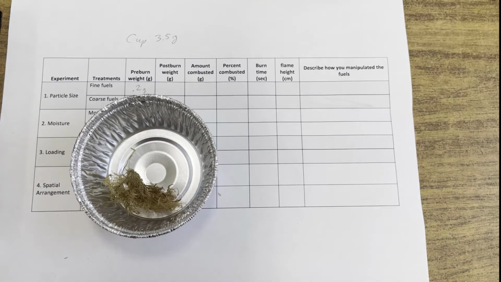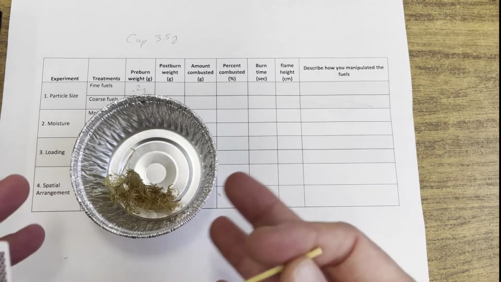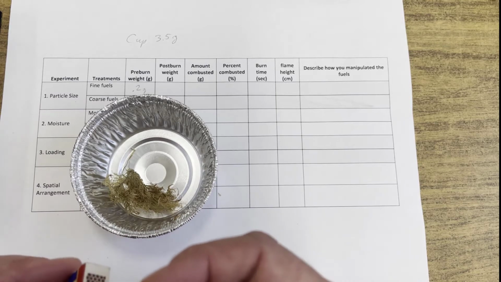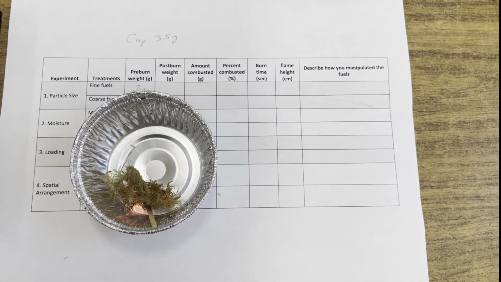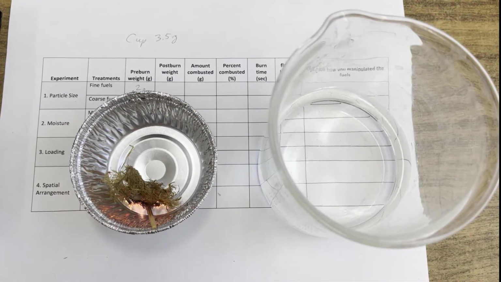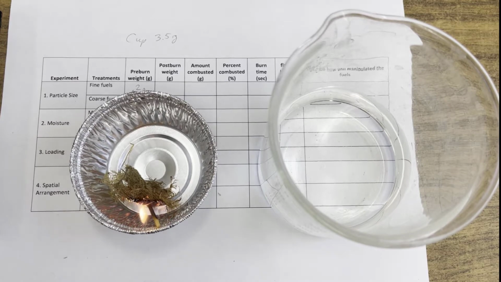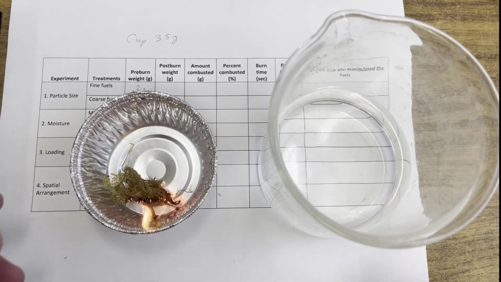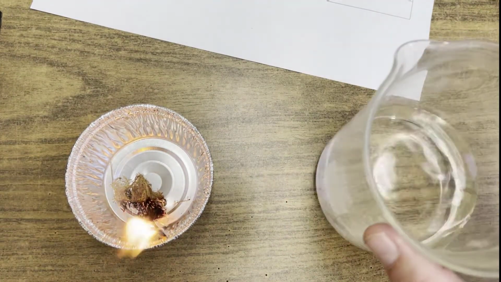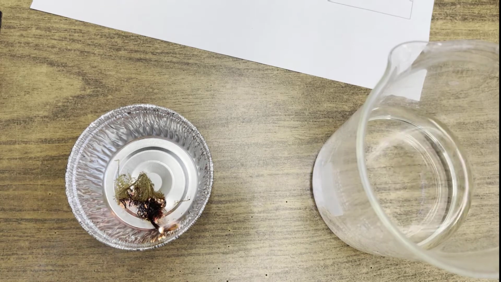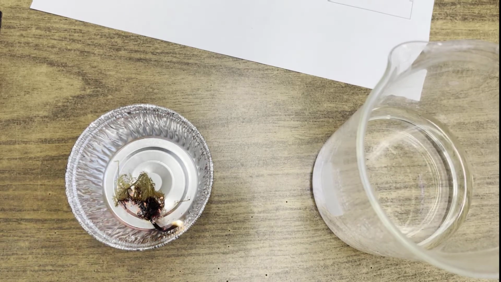And we'll see how the fine particles measure up to the coarse particles. So again, this is fine because there's lots of surface area exposed. There's lots available to be burned, very small volume. So light my match. I'm just going to stick this down in here. And it's burning pretty readily. You can see that the fire is going through most of this.